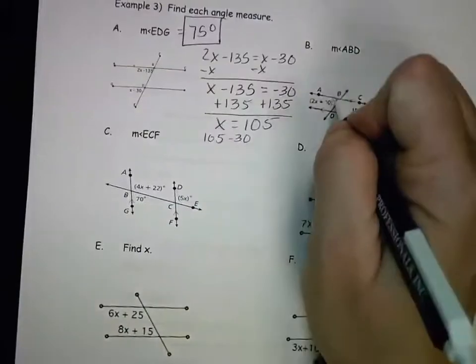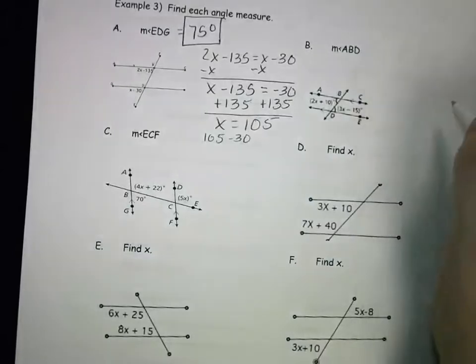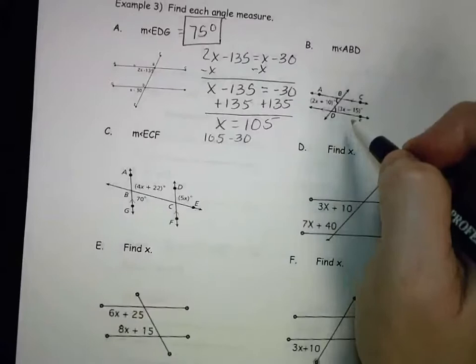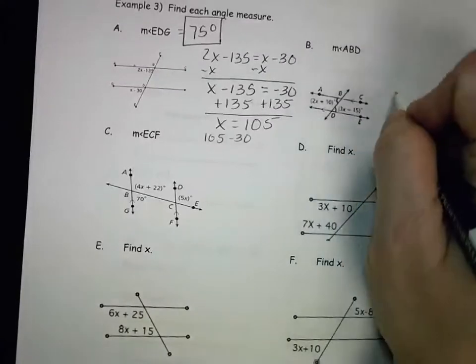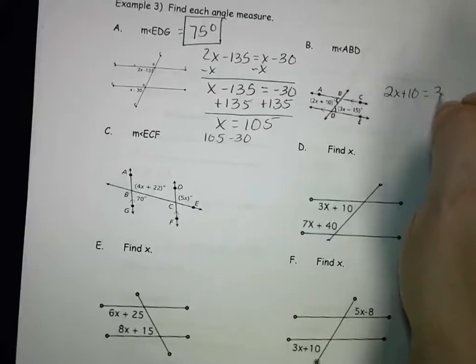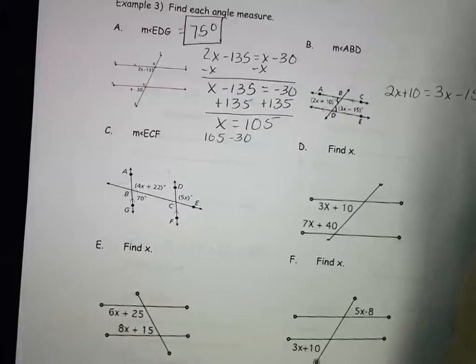Letter B, it's kind of hard to tell. We are looking at those alternate interior angles. If lines are parallel, alternate interior angles are congruent. So this becomes 2x plus 10 equals 3x minus 15.